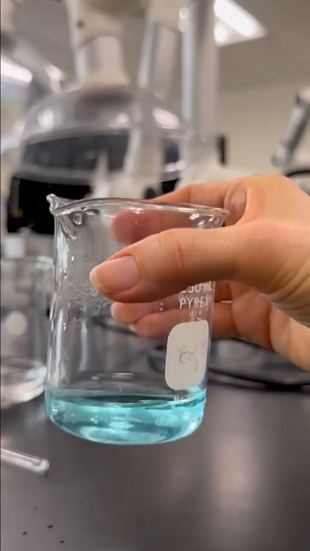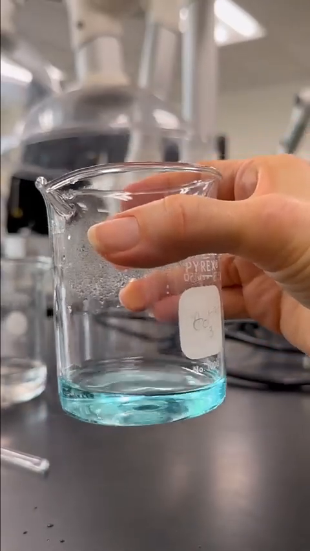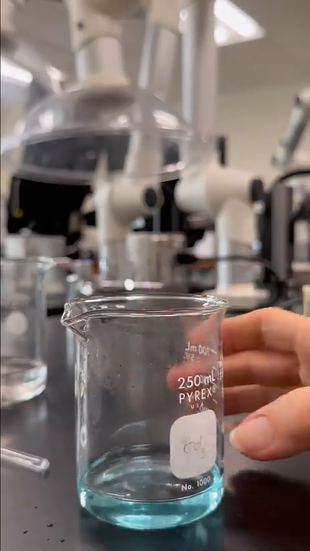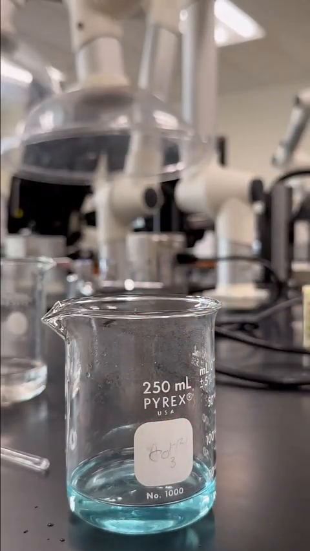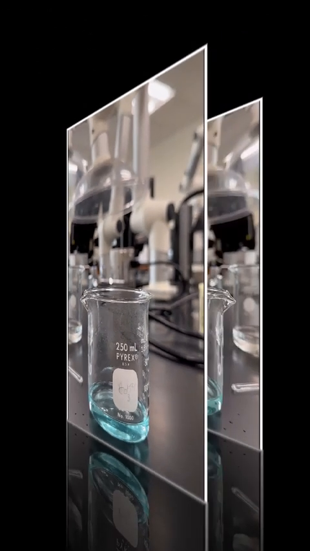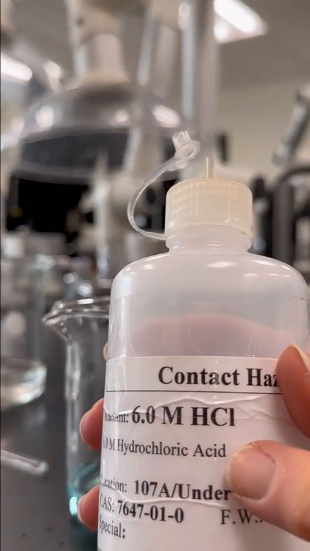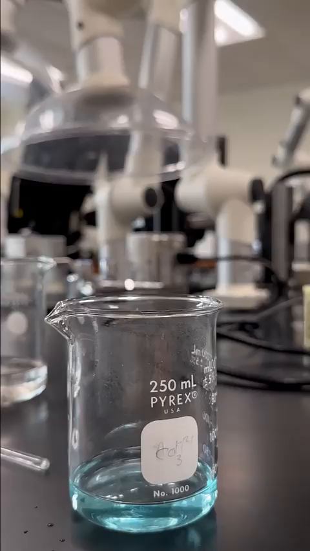Now we're going to add a little bit of HCl into our reaction, or hydrochloric acid, because that will allow our last reaction to occur. So we're substituting essentially the chloride ions for the sulfate ions, and then we can get reaction with our aluminum foil. All right, so I'm going to add 2 mils of 6 molar HCl, or hydrochloric acid, to my reaction.